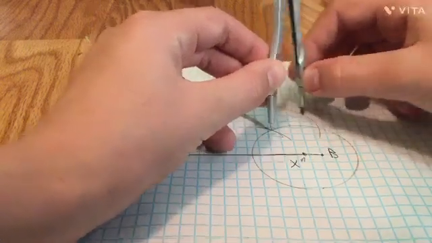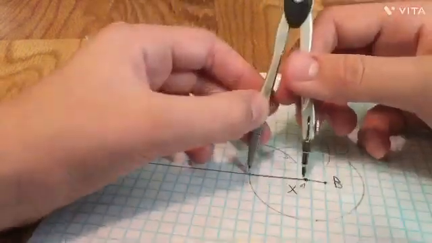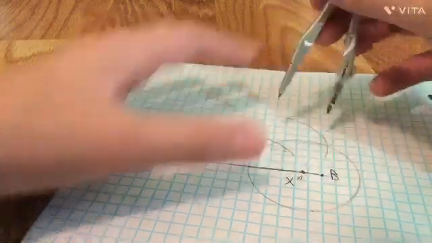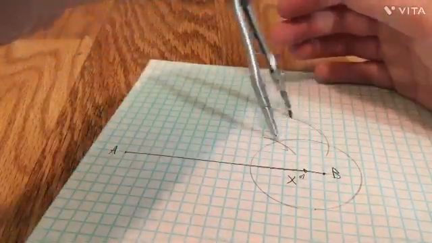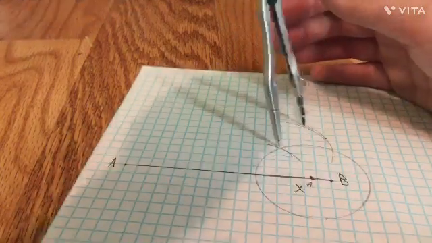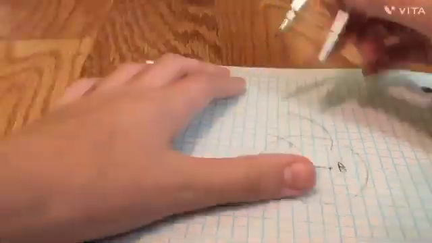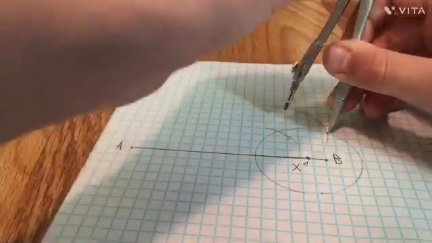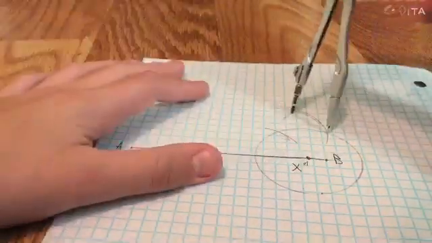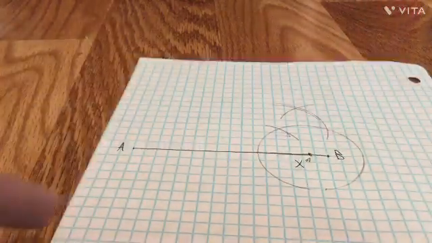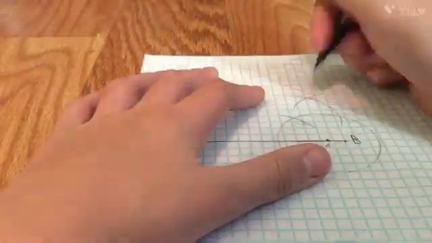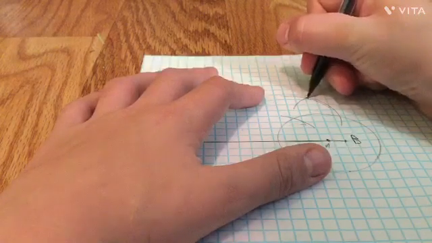Put an arc up. Make sure it's the same radius again. Just a little off, it's okay. Put an arc up here. And we're going to put one right here. Right where those connect, we're going to have point O, right about here.